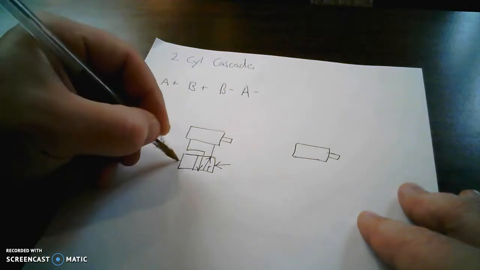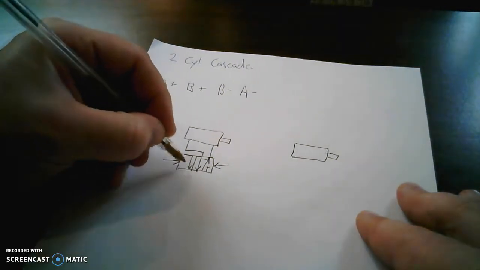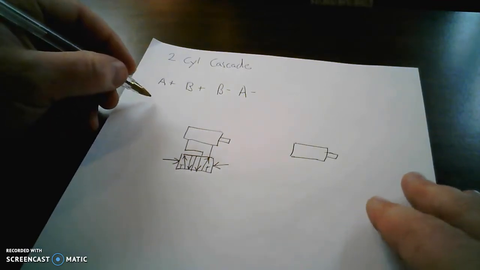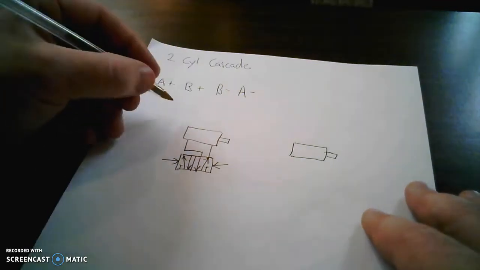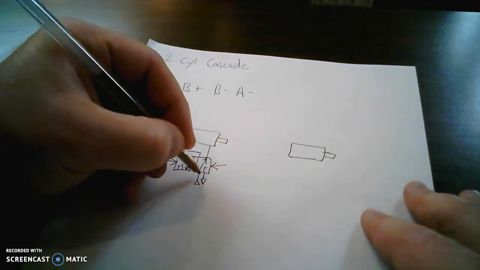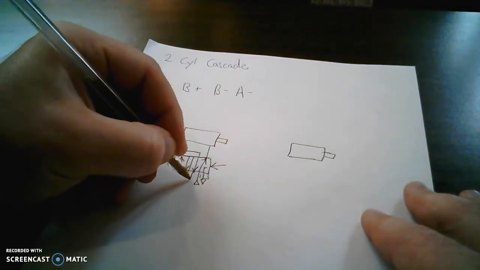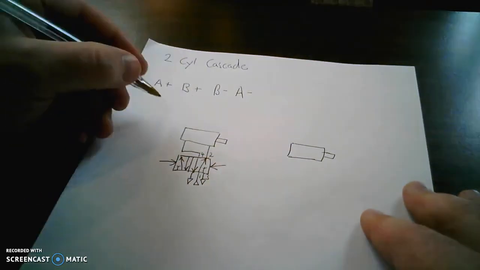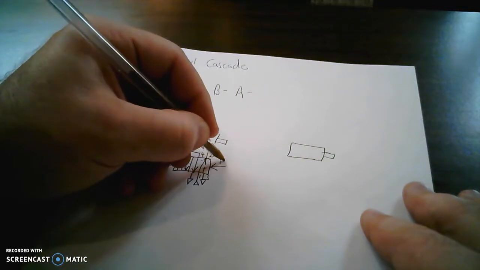Of course, they are controlled by DCV 52 with pilot operation. So make sure that you number your ports, and of course port 1 is joined to main air, and ports 4 and 2 are joined to the cylinders.